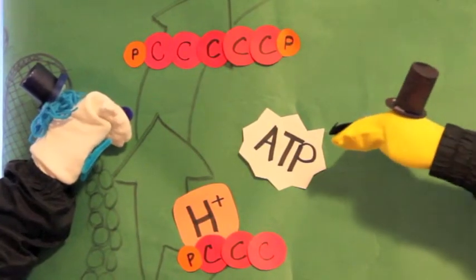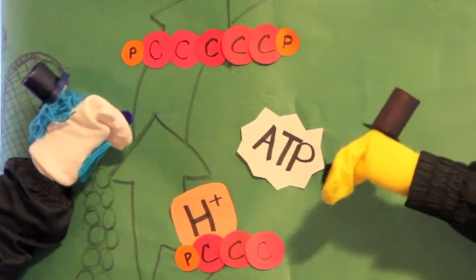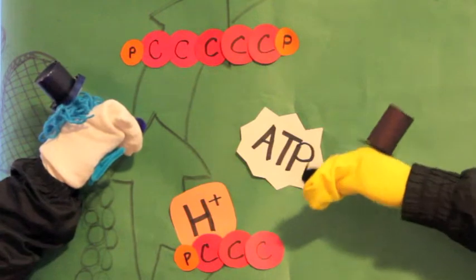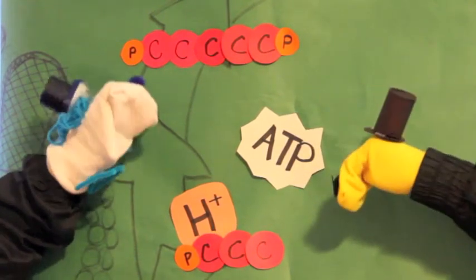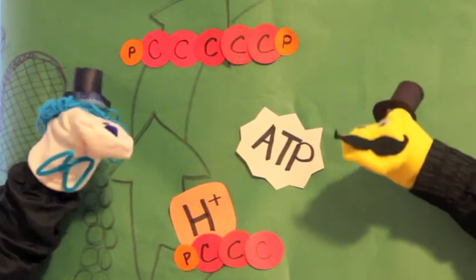So the last phase is regeneration. The remaining G3P gets regenerated by more ATP into RUBP. And that's it. Yay! Thanks for teaching me photosynthesis. You are very welcome.